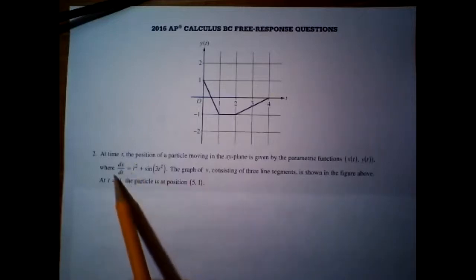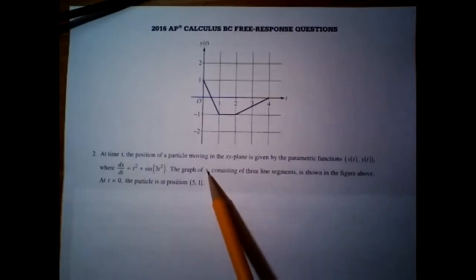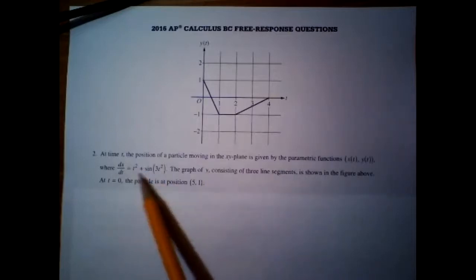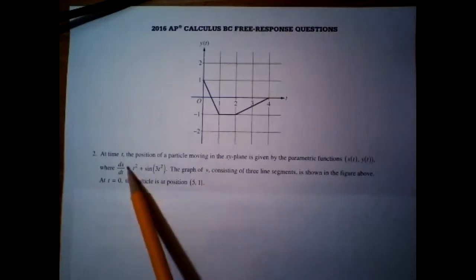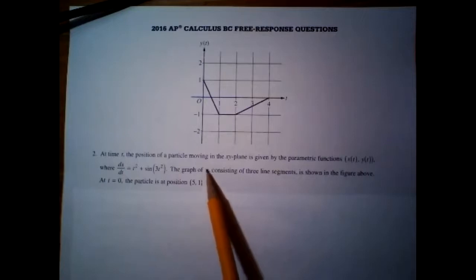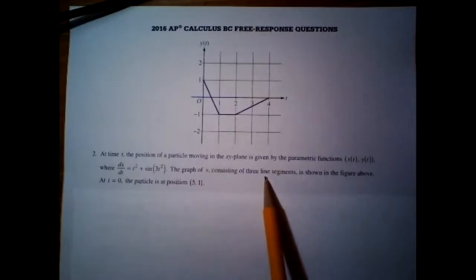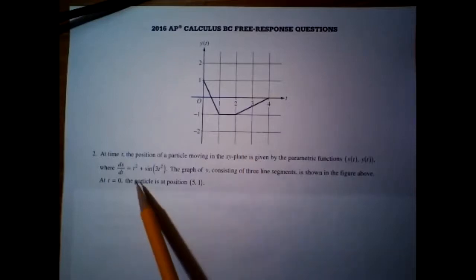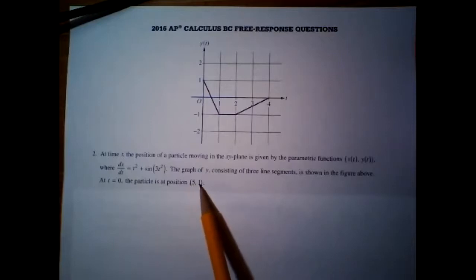We're given the rate for x, so dx/dt is this, and then the graph for y. So it's interesting, they give you a rate for one of them and then just a position function for the other one. If you want to think of it like this is velocity and then this is position for x and for y. And then this is 3 line segments shown in the figure. At time 0, the particle is at the position (5, 1). So x is 5, y is 1.